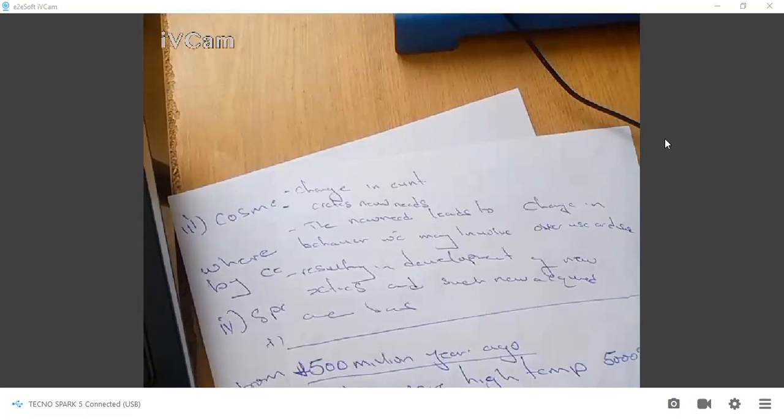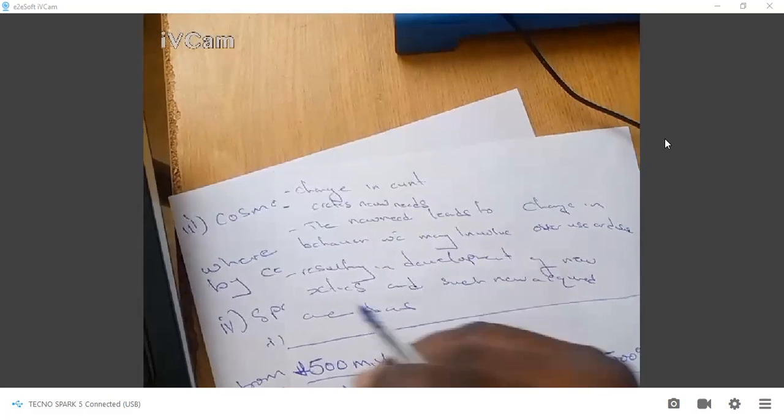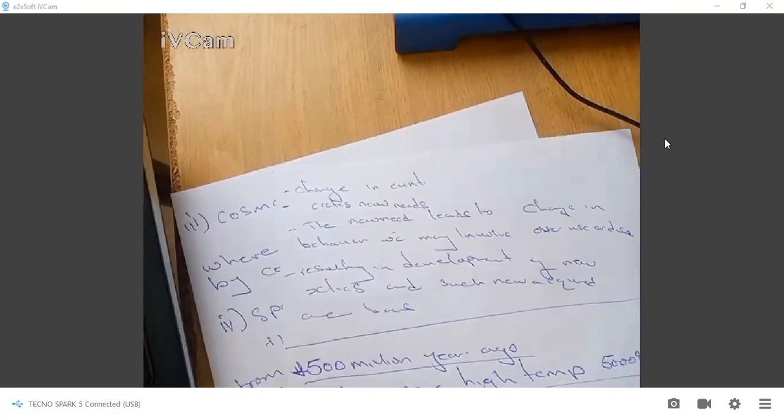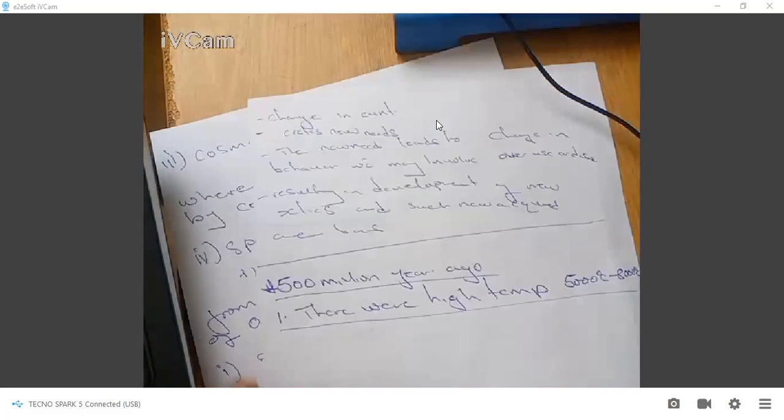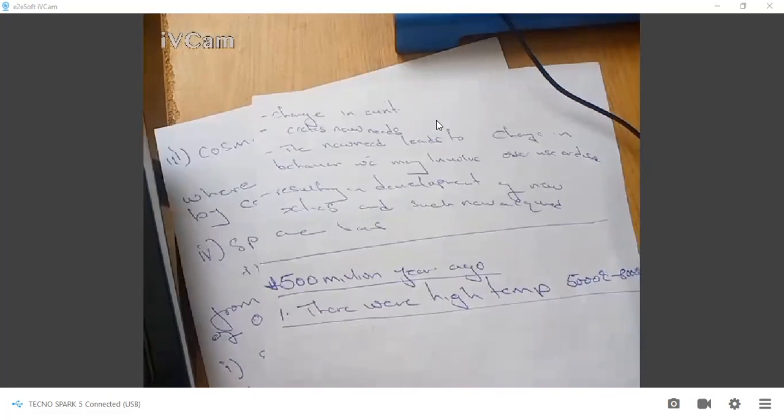We have started looking at the theory now, what it involves generally. We have to first know where the earth started. It is believed that in those years the earth was empty, nothing was there, 500 million years ago. And one of the conditions is that there were high temperatures by that time.